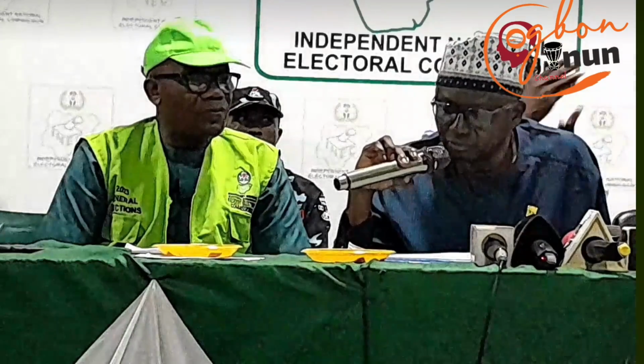For Abeokuta North, the total valid votes, 31270. Rejected votes, 1738. Total votes cast, 33008.